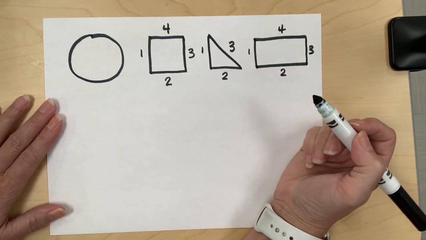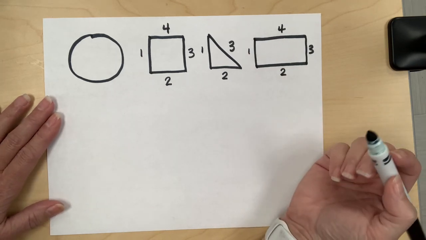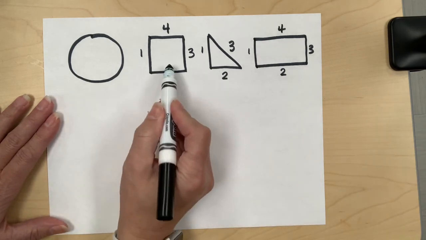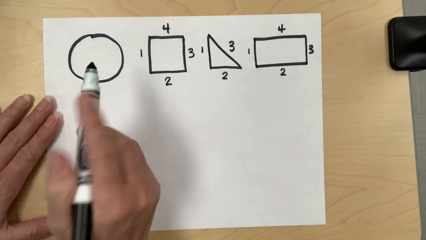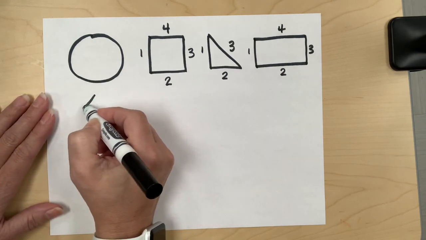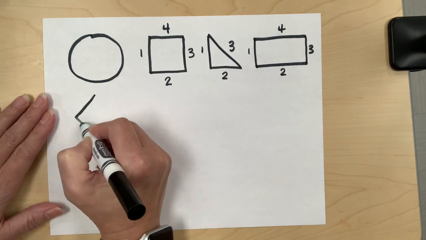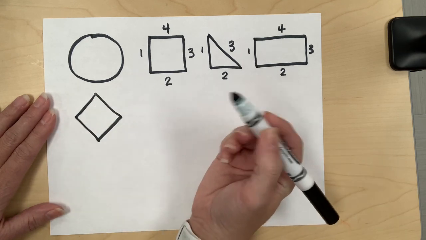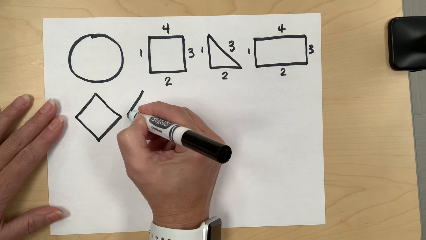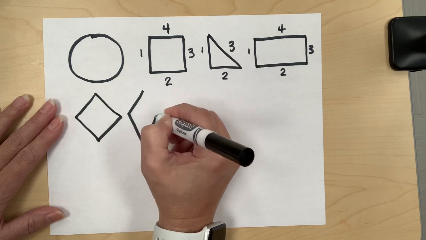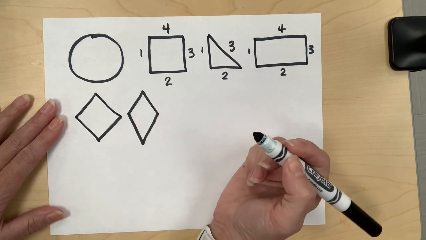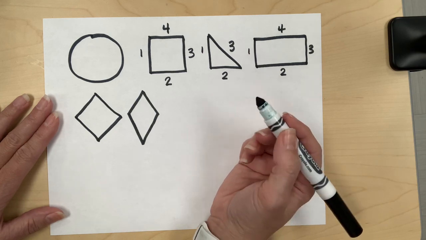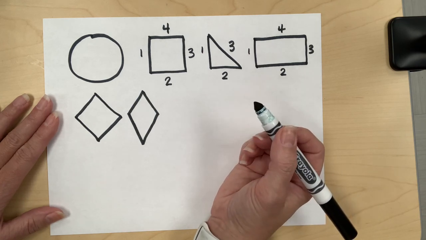Okay? What other shapes did you see in the book? A diamond? A diamond is similar to a square, but on its side. Dot goes for a walk, turns, and turns. You can also make a longer diamond. What other shapes can you think of?